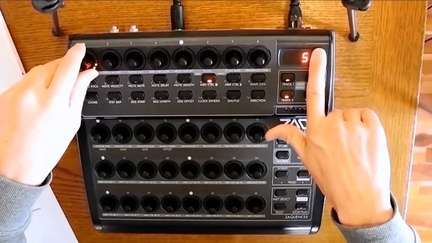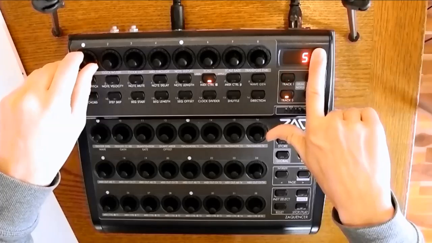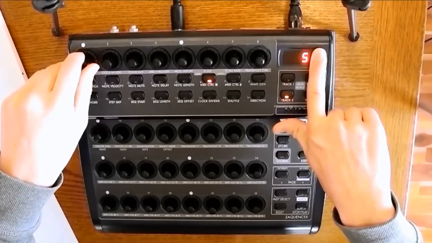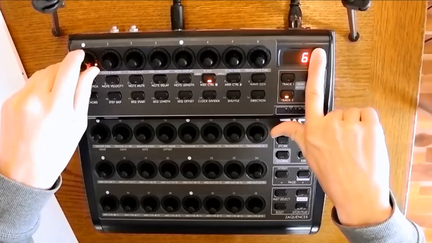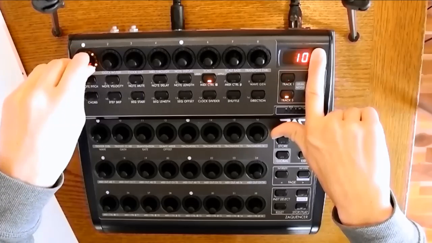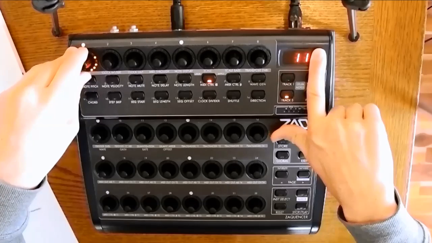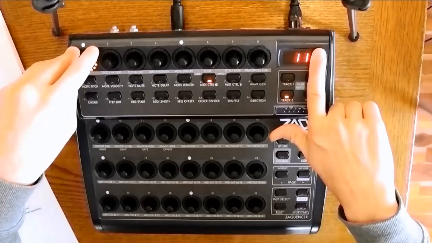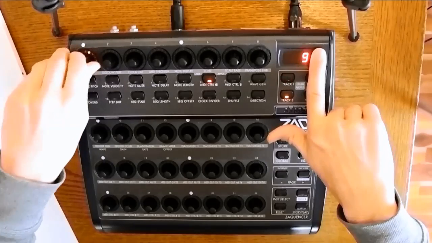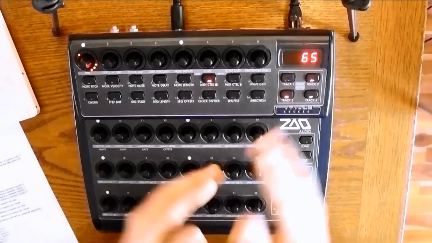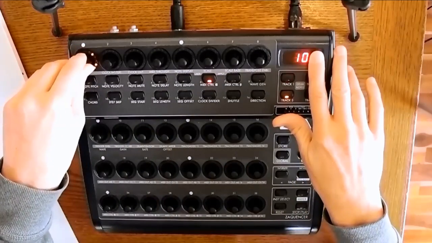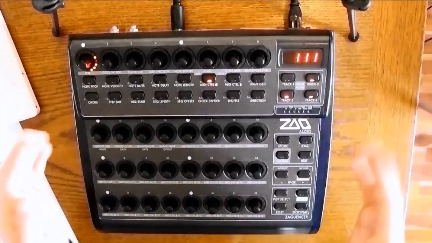I've already shown you from 0 to 5 we have decaying repeats, a regular delay. If we come to 6 until 11, we have basically an inverse delay with the same time settings as before. So 6 would be very close together, a short delay time, and 11 would be quite far apart.